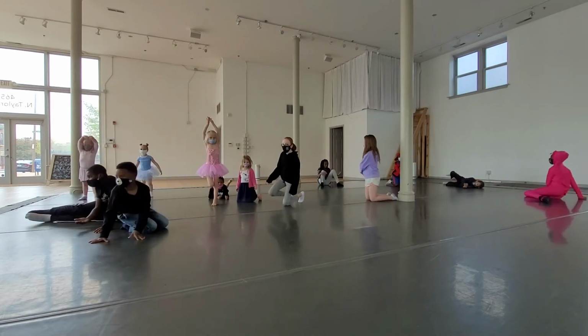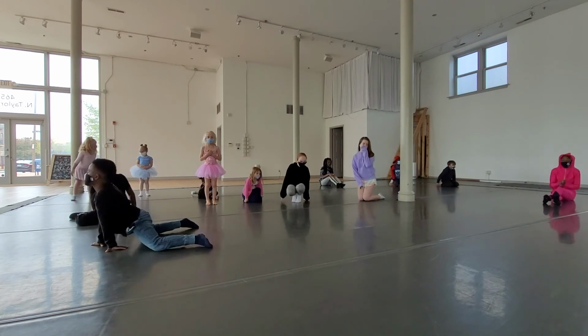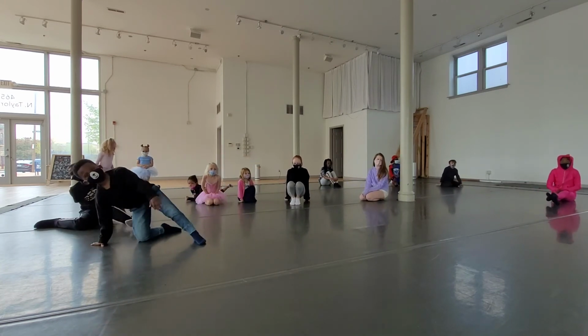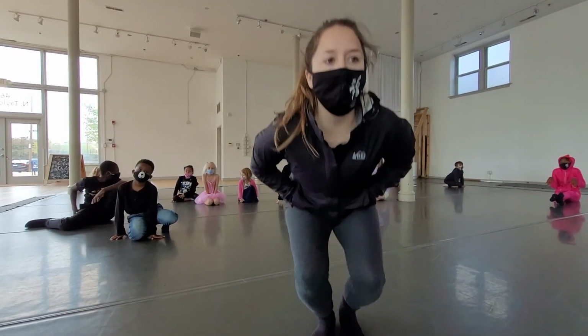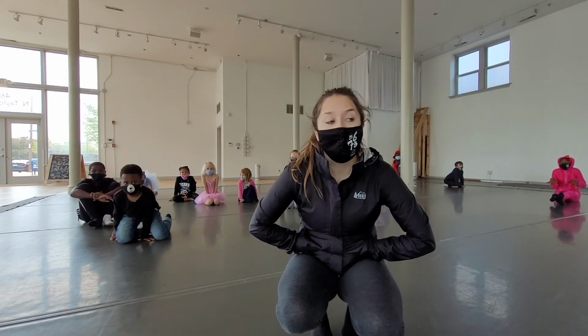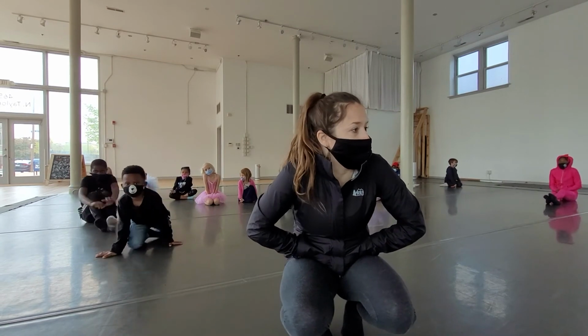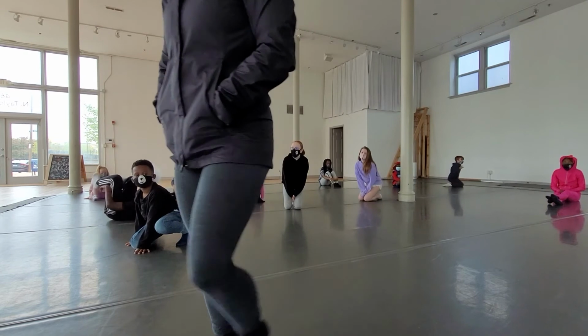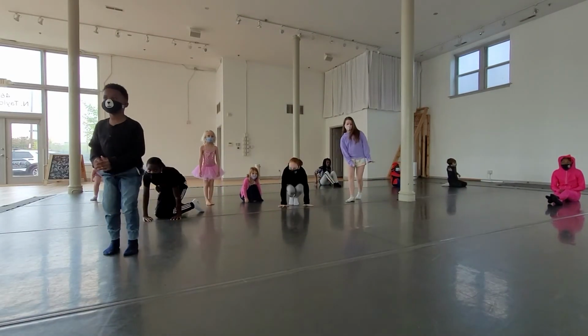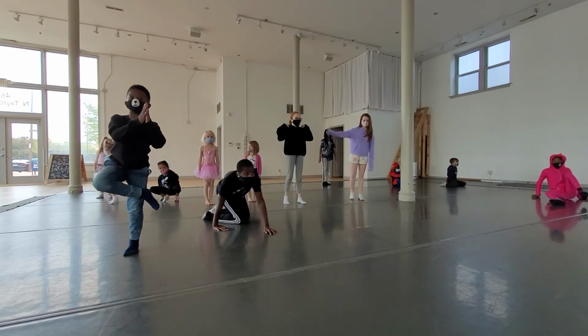Good work. So the next thing that we're going to move like, it's going to be a tree. Okay? So if you think about a tree, how does that make you want to move? Okay? Let's move like a tree or move in a way that the word tree makes us feel like moving. Here we go.